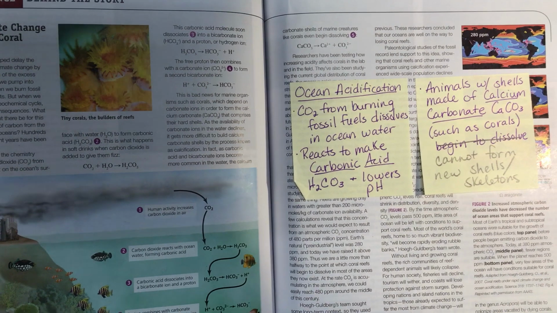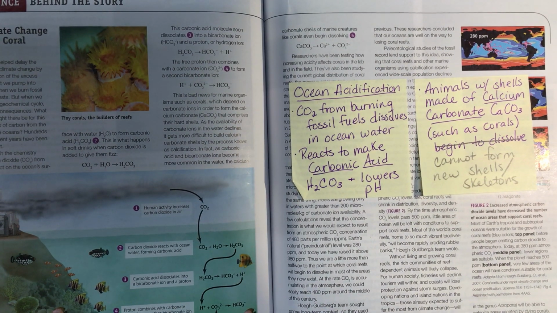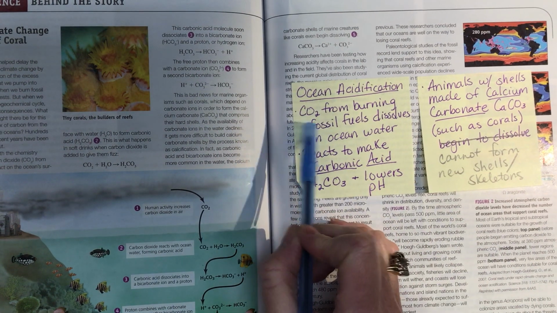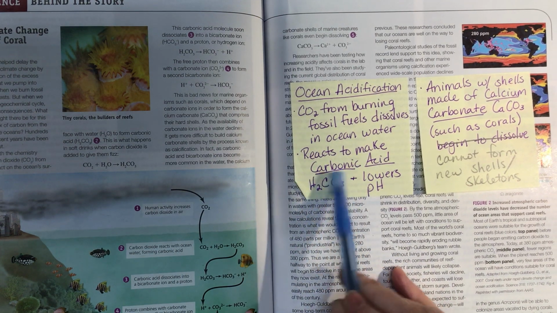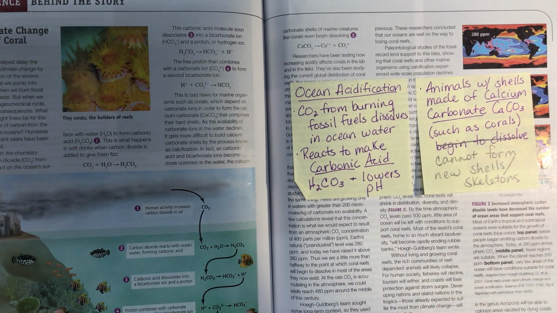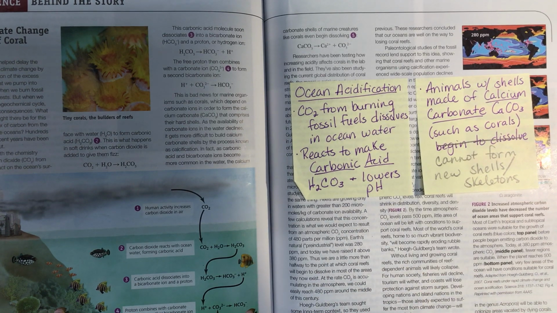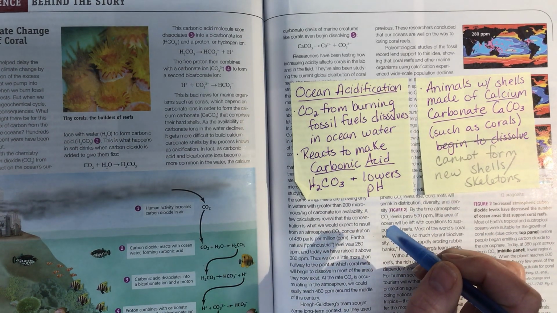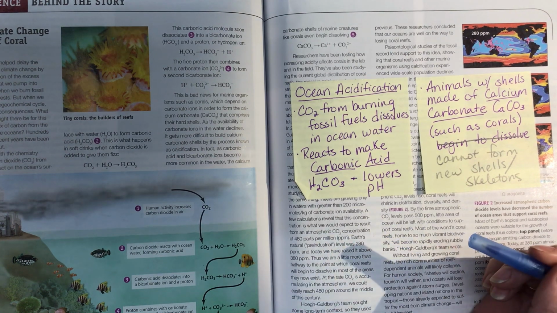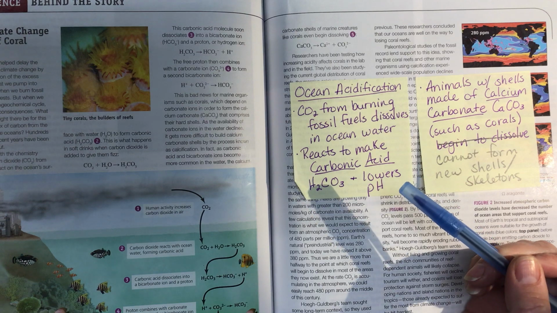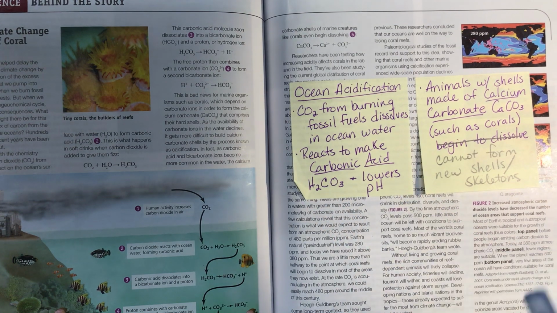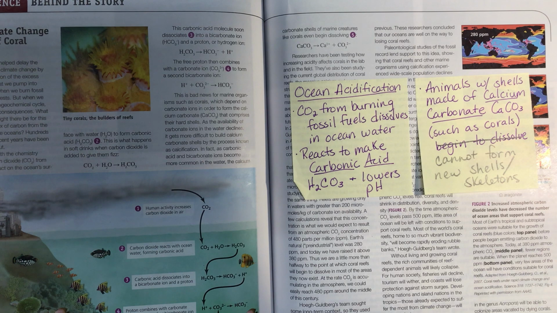And the carbonic acid, there's a couple of things that happen. And so let's take a look at my sticky notes that have been slightly altered, and I'll tell you why. Well, we talked about CO2 from burning fossil fuels dissolves in the ocean water and reacts to make carbonic acid, which lowers the pH of ocean water. Now, ocean water is maybe around an 8 pH on average, so it lowers to maybe like a 7.6. So it isn't this huge jump, but it's enough of a jump to cause serious problems.